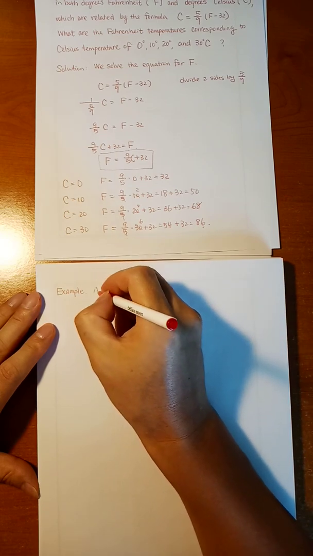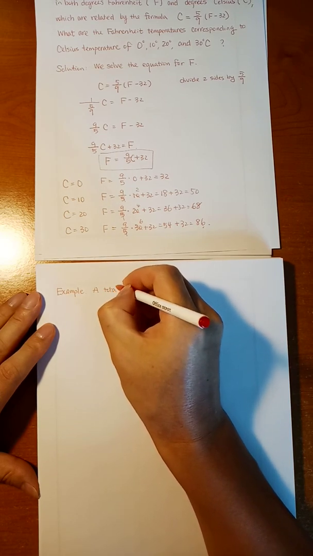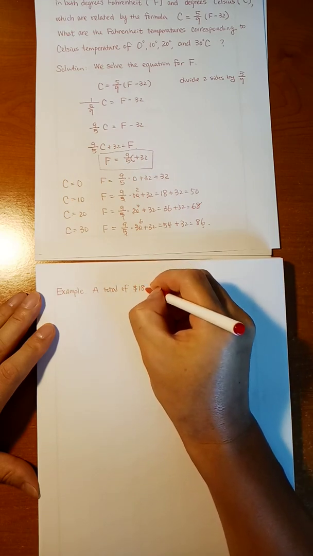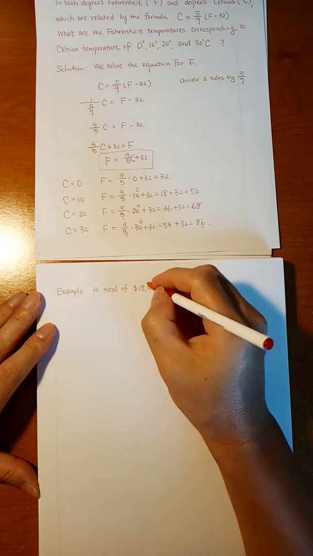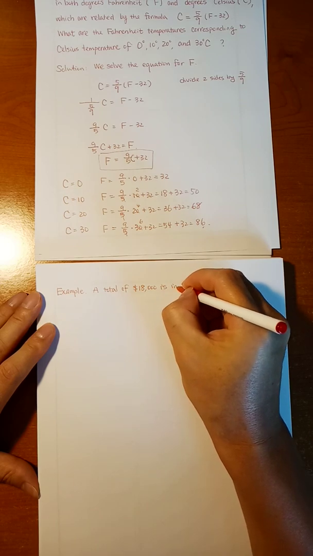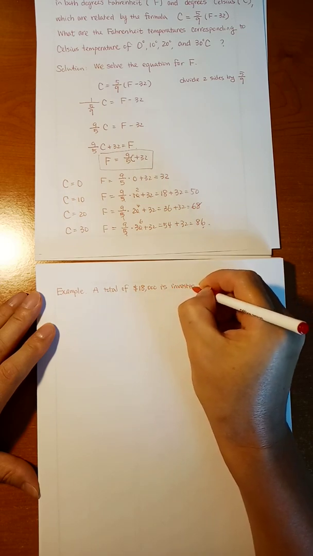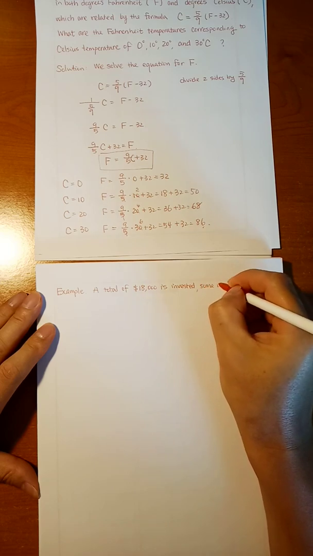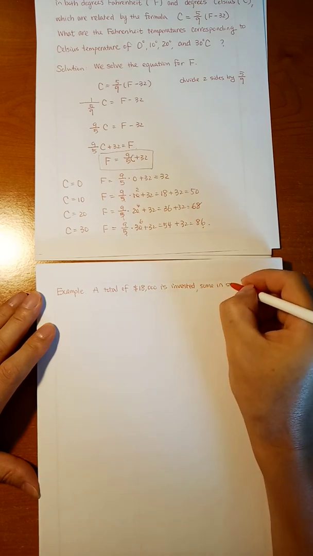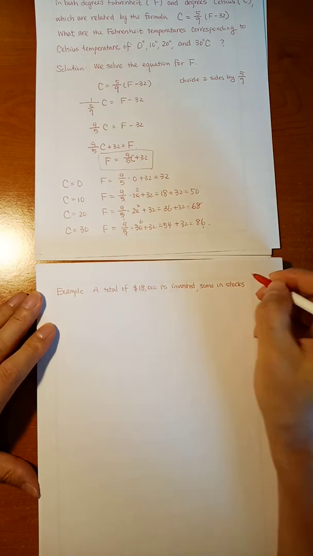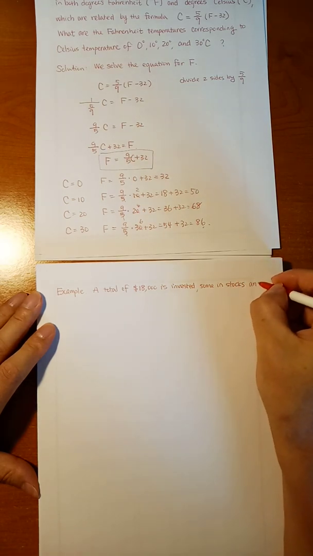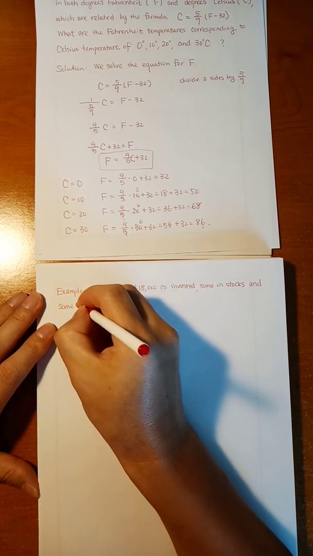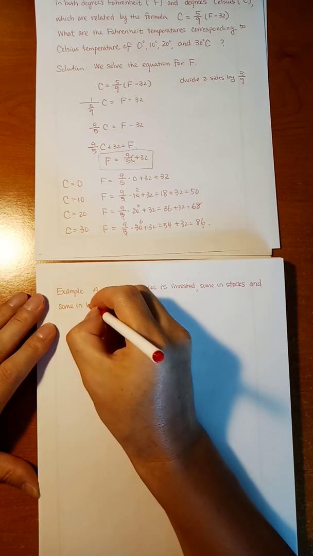A total of $18,000 is invested, some in stocks and some in bonds.